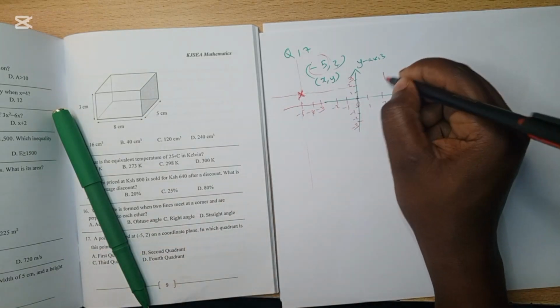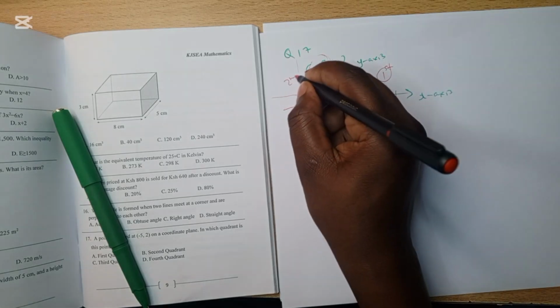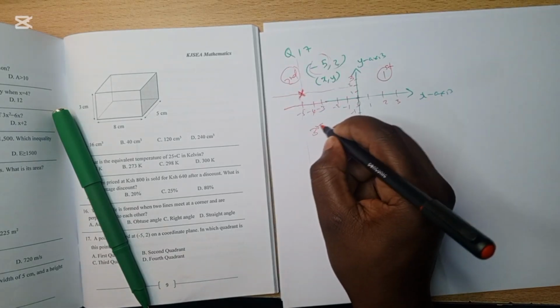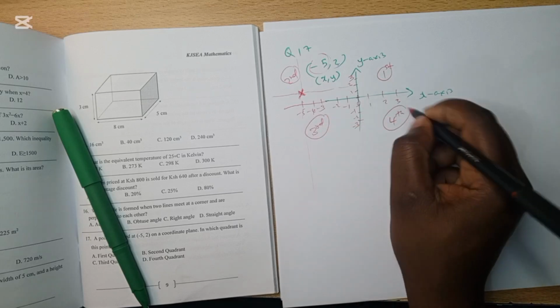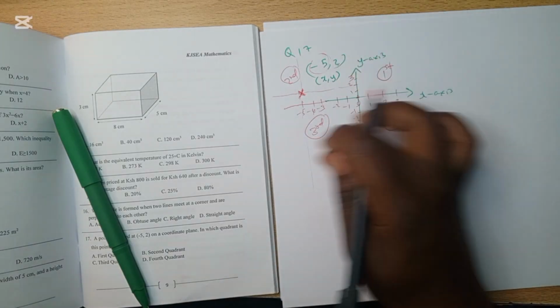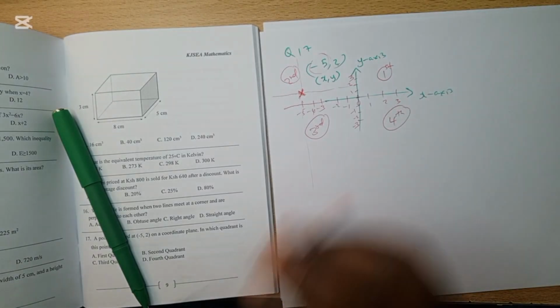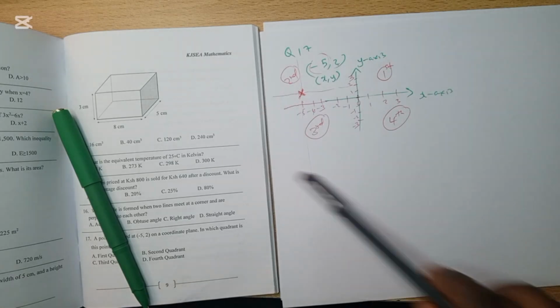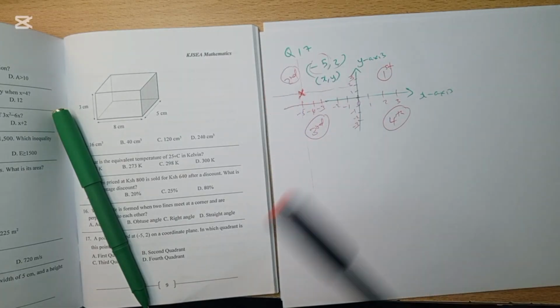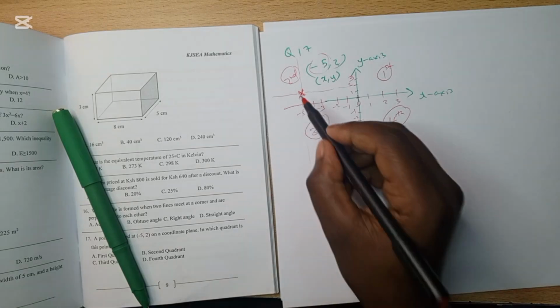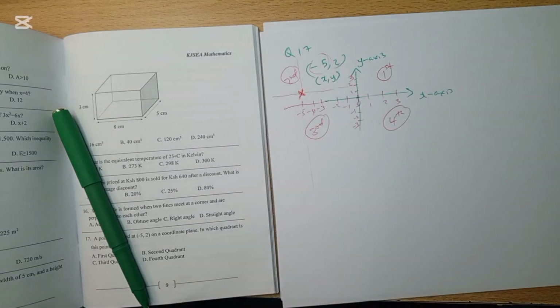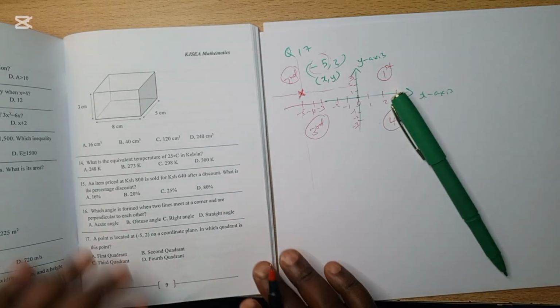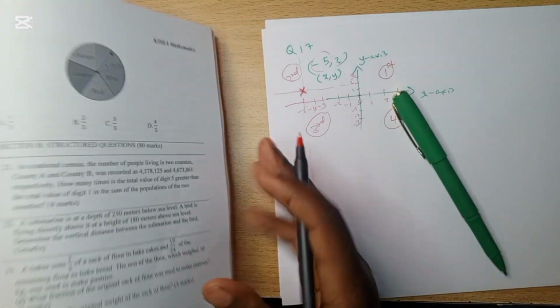Remember, this is the first quadrant, second quadrant, third quadrant, and fourth quadrant. We go anti-clockwise. Remember, clockwise is this way. So when you are counting these quadrants, you start with this, then you go like this, anti-clockwise. In that light, the point -5, 2 is in which quadrant? The second. And that answer is B, second quadrant. Question 18.